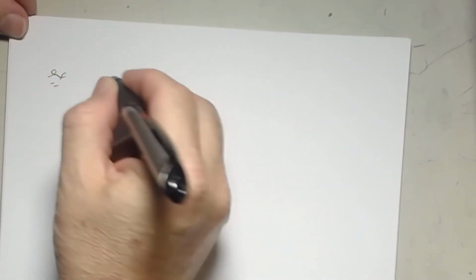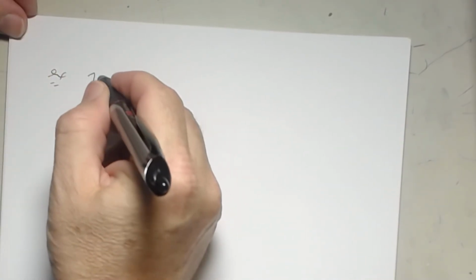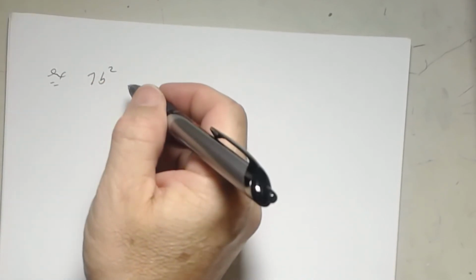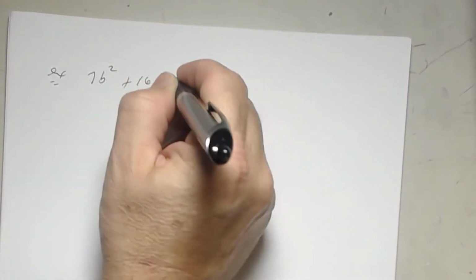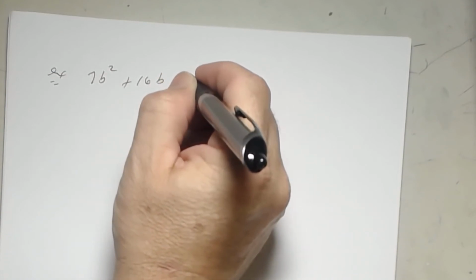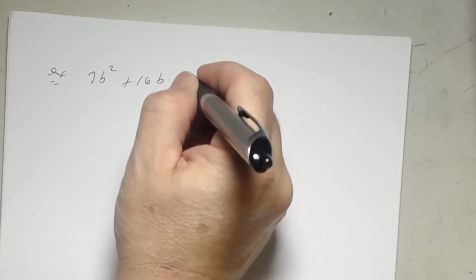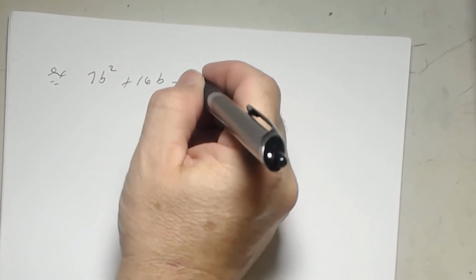Crud. Okay, so I'll just write this example right now. 7b squared, 7b squared, 21. All right, 16b plus 16b minus 15.